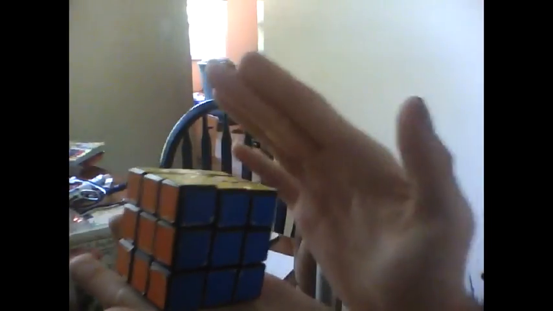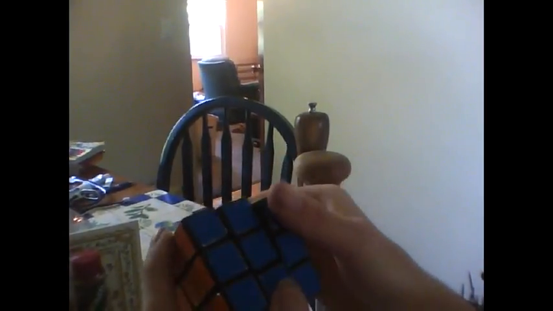That's one way of doing this. That's my way that I know of. But there are two others, but they're a little bit harder to explain. And one uses a notation which is a little bit more advanced. If you learn an advanced method, you'll learn using that notation, which is M. M is turning the middle layer.